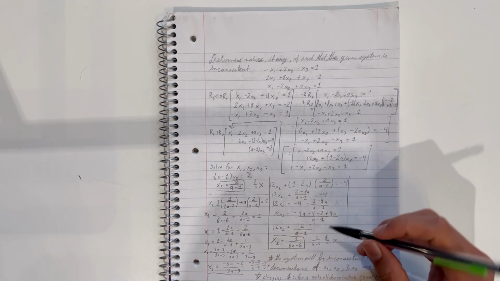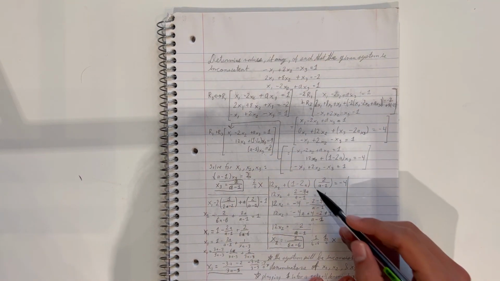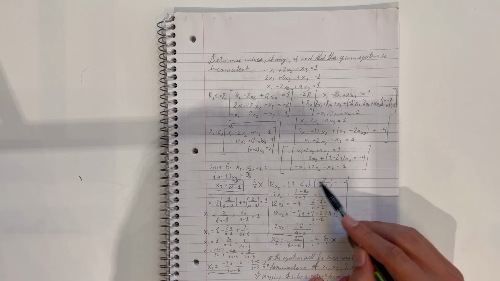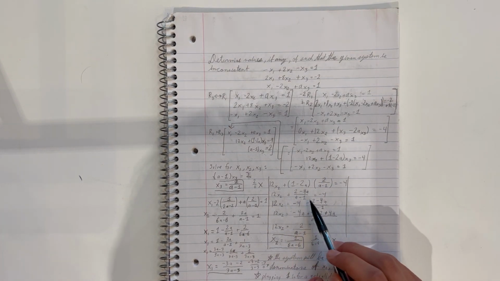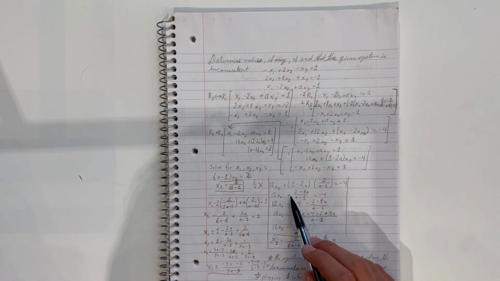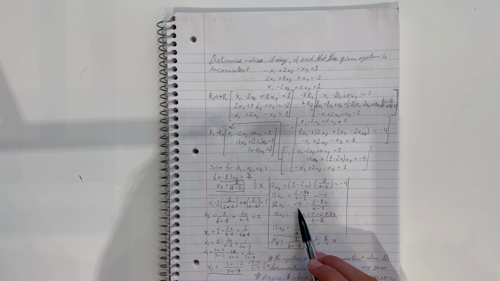Solving for x2, we will take the x3 value and plug it into the second line equation and simplify. 1 minus 2a times the quantity 2 over a minus 1 will simplify to 2 minus 4a over a minus 1. This will then combine and be moved over to the right side of the equal sign to give us 12x2 equals negative 4 minus 2 minus 4a over a minus 1.